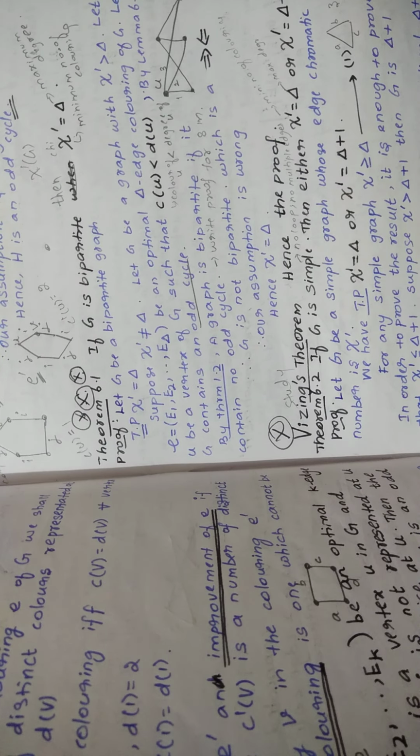So if G is bipartite, then you have to prove this: the edge chromatic number will be equal to the maximum degree. That is, the maximum degree of the graph and the minimum number of colors you are using, both will be equal if G is a bipartite graph. If G is a bipartite graph, this condition will be satisfied. This is what you are going to prove now. Is the statement clear now? I will explain the proof of this theorem now.